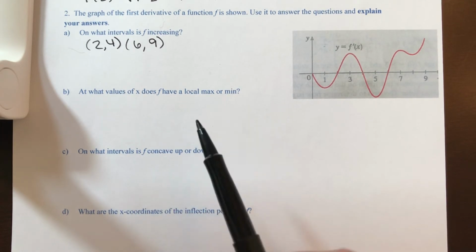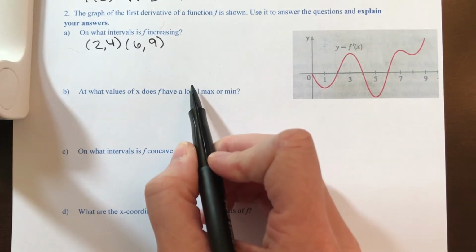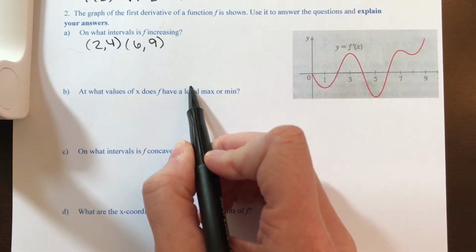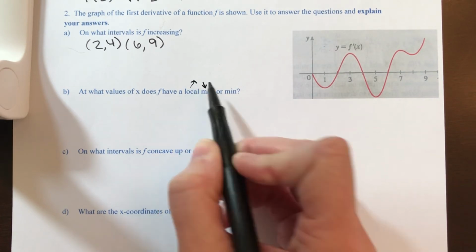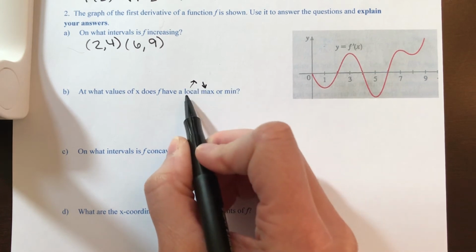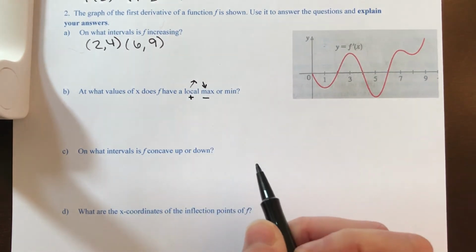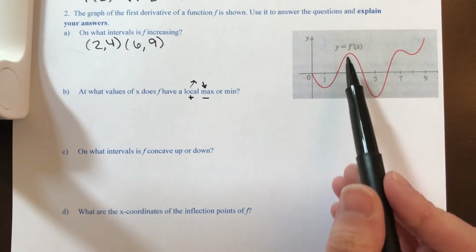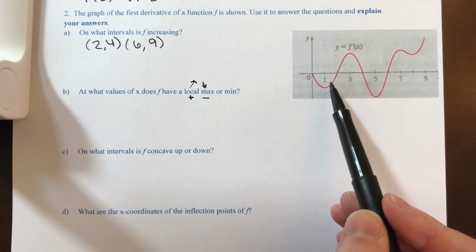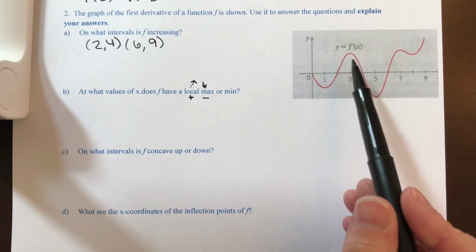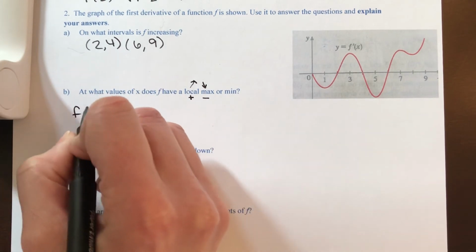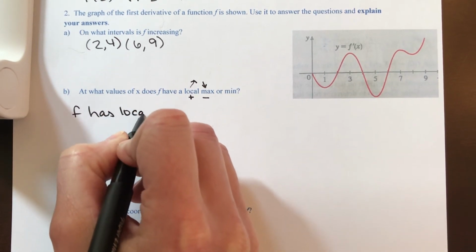For part B, it says at what value of x does f have a local max or a local min? So remember, a local maximum is when your function is changing from increasing to decreasing. Well, that's the same thing as where your derivative would change from positive to negative. So I want to look at the graph of my derivative and see where it crosses the x-axis from being on the positive side to the negative side.